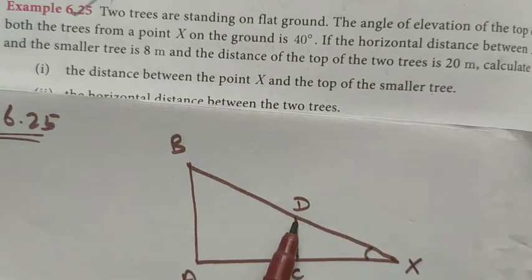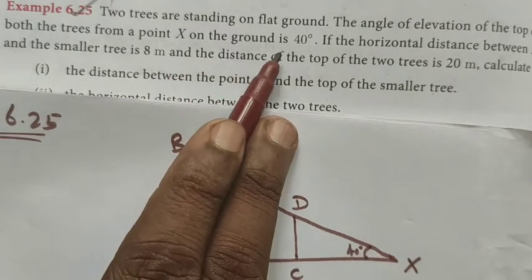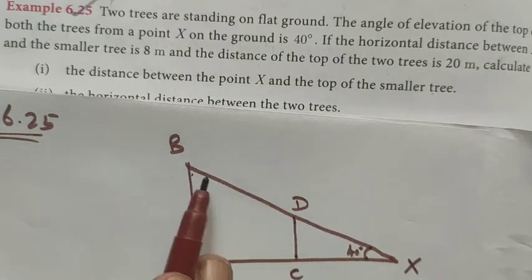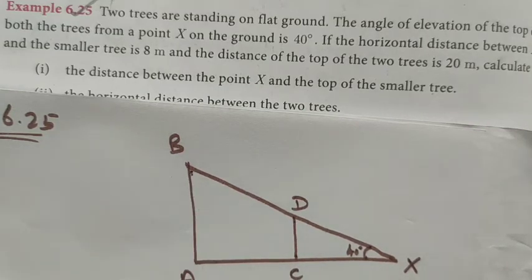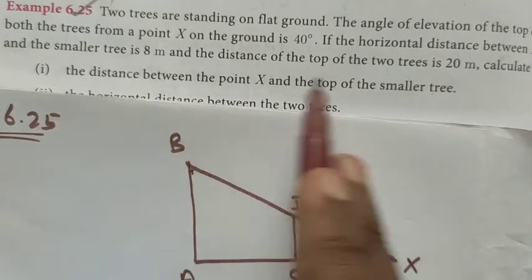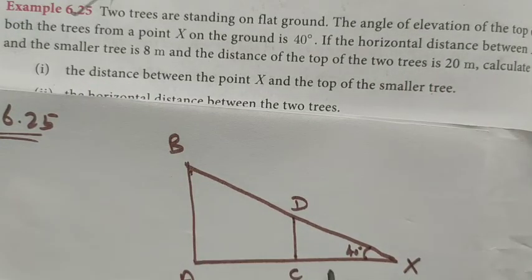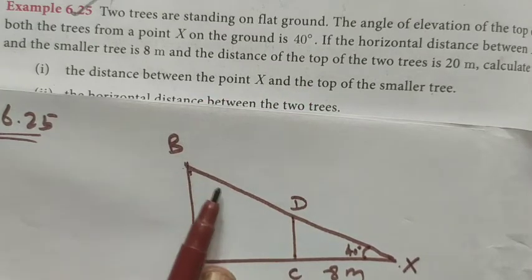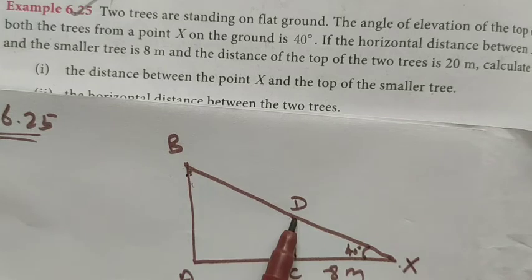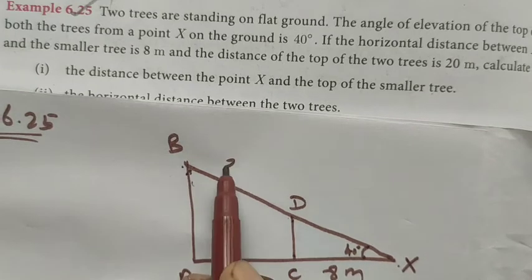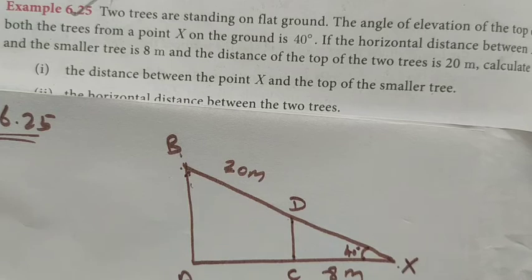From the X point, the angle of elevation of the tops of both trees is 40 degrees. The horizontal distance from X to the smaller tree is 8 meters. This is the top of the first tree, this is the top of the second tree, and the distance between the tops of the two trees is 20 meters, that is BD is equal to 20 meters.